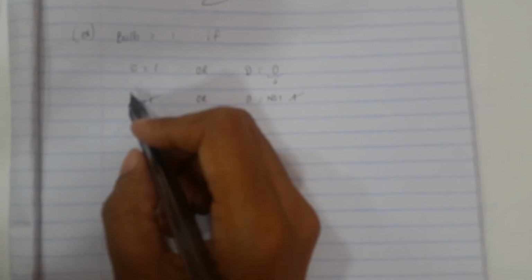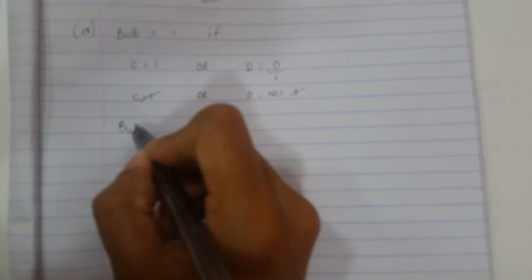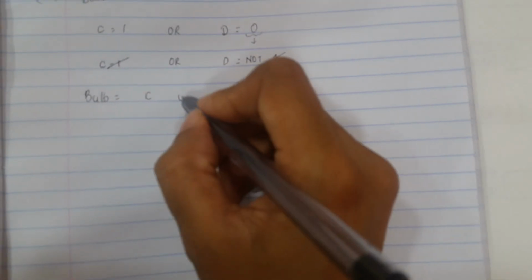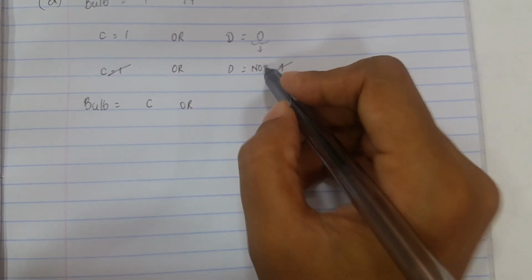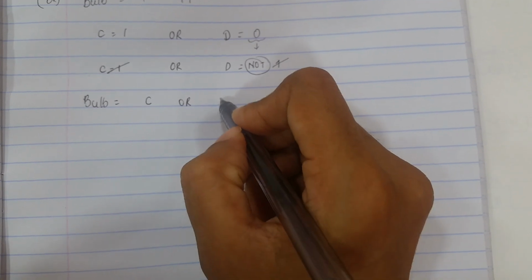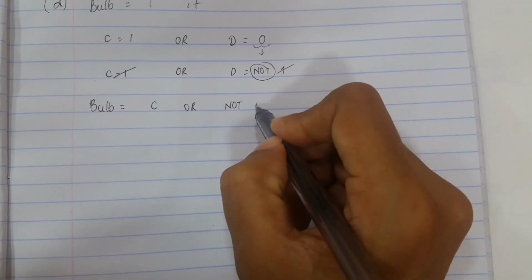Alors, nous enlève pour tout côté là 1 maintenant, pas besoin de. So it is going to be bulb is equal to C or D not 1. So this is a NOT gate. So I'm going to write NOT D.